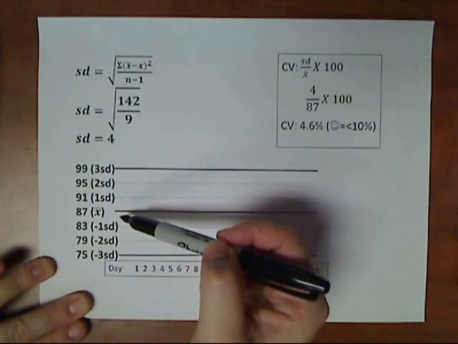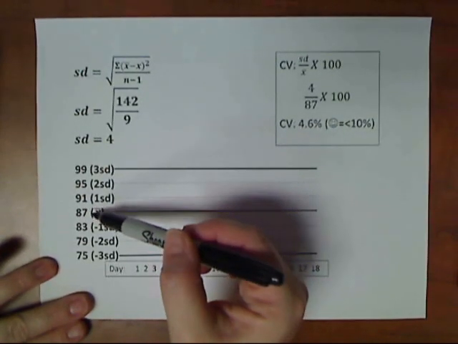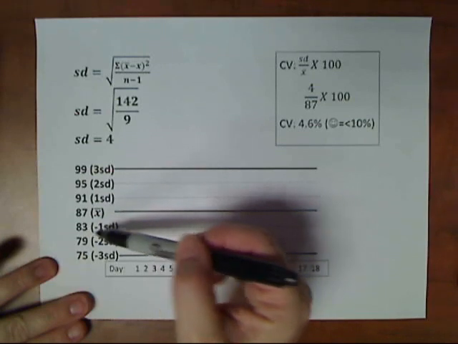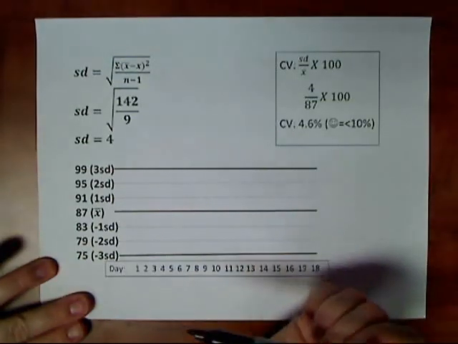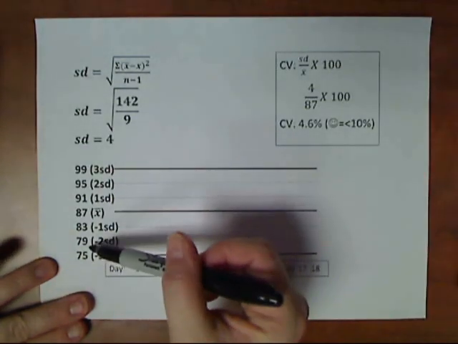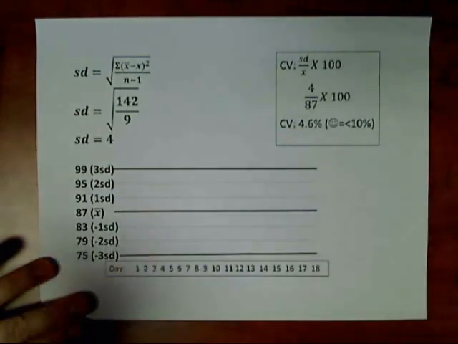Going the other direction, we have the mean in the middle, which was 87 again. Now going backwards, 87 minus 4 is 83, which is minus 1 standard deviation. 83 minus 4 is 79, which is minus 2 standard deviations. And 79 minus 4 is 75, minus 3 standard deviations.